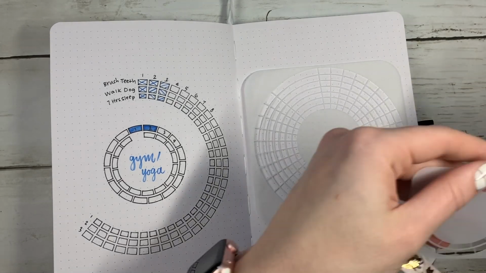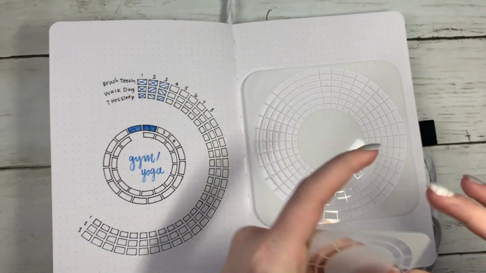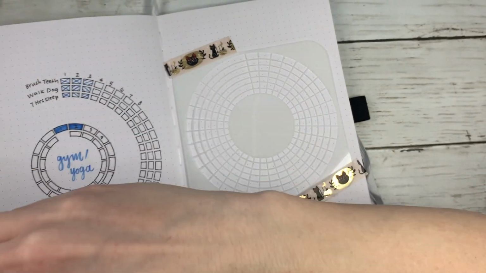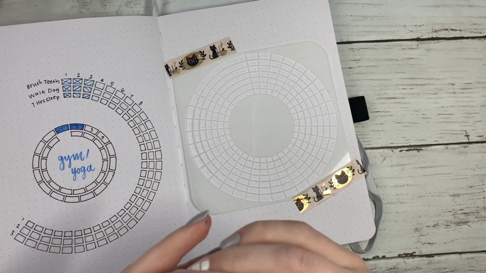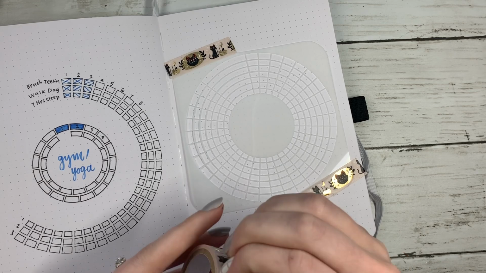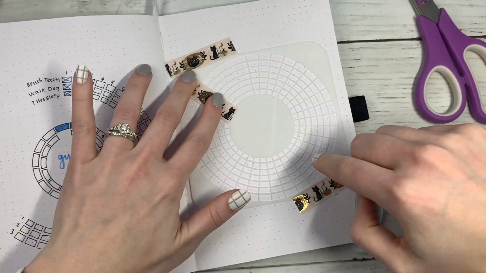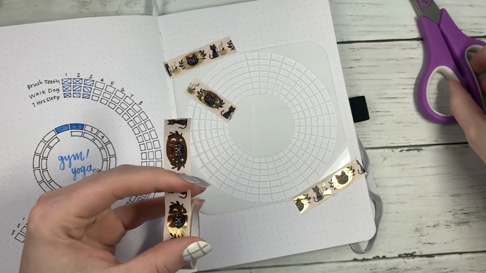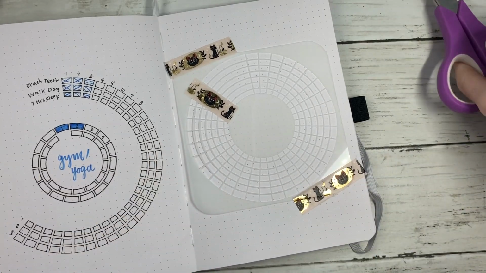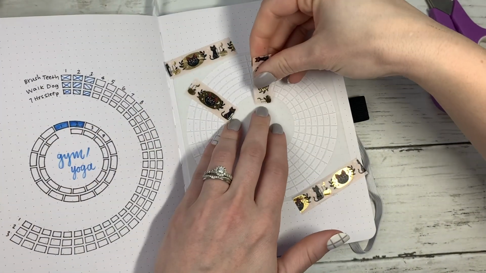Here's my washi tape, reusing washi tape. And let's say I just want to do a cool little design with it and then continue on with the rest with the little boxes. This is why I tried to make it really versatile so that you can do really fun things with all this stuff.